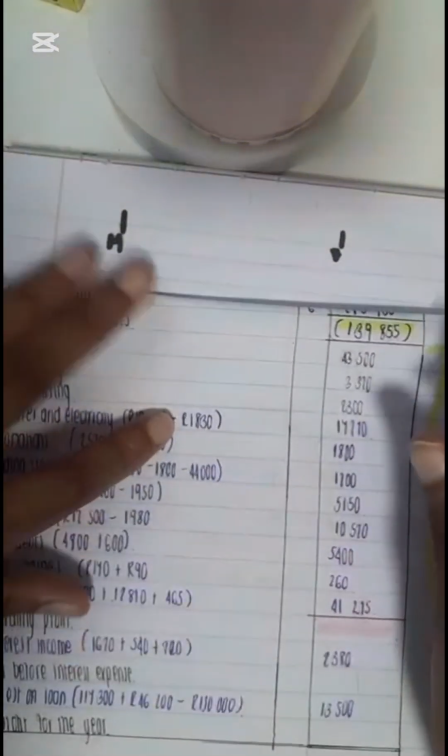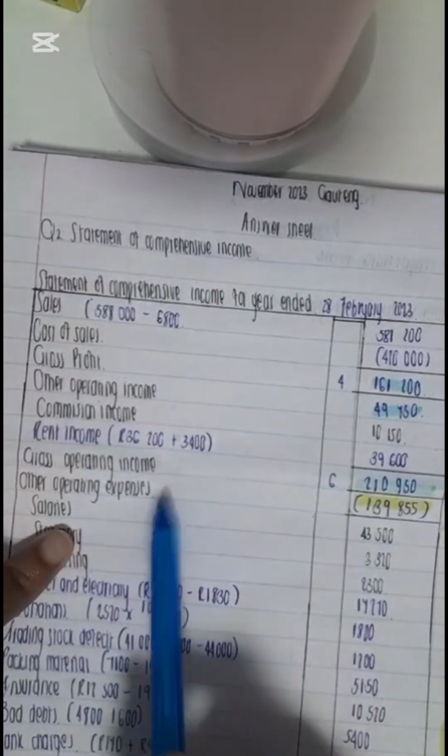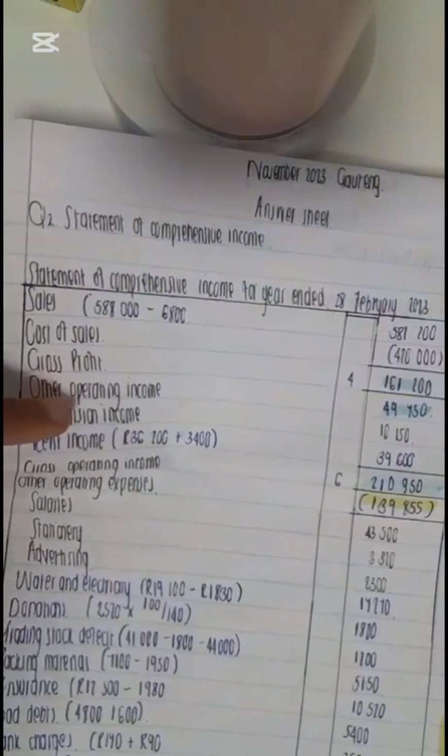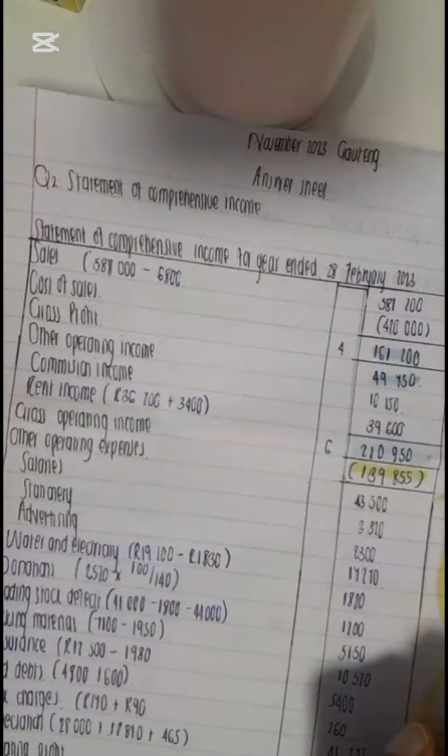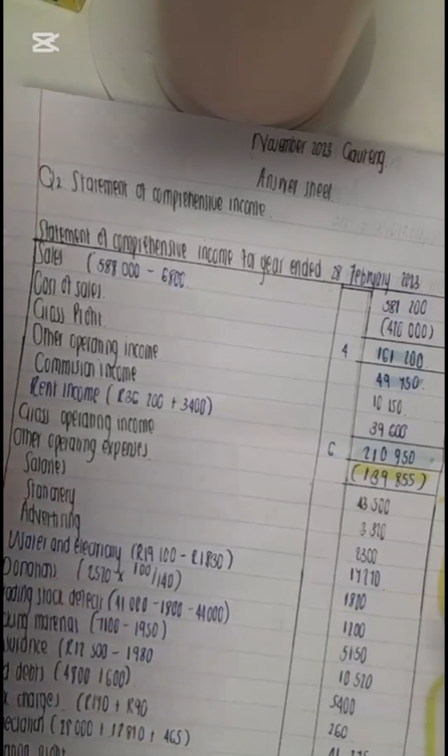So your operating income minus your operating expenses would give us our operating profit of 71,095 rands.